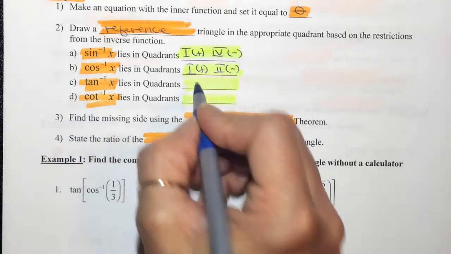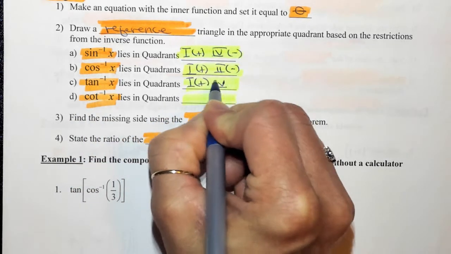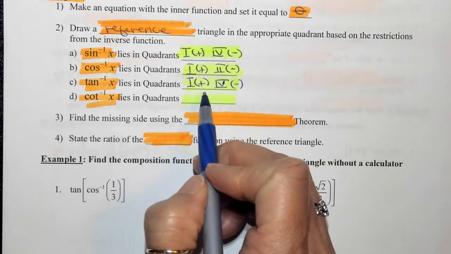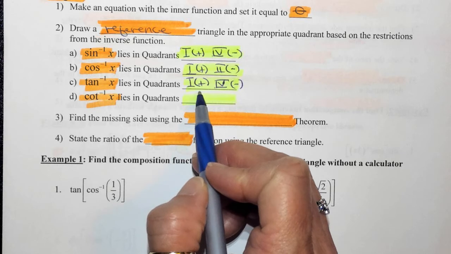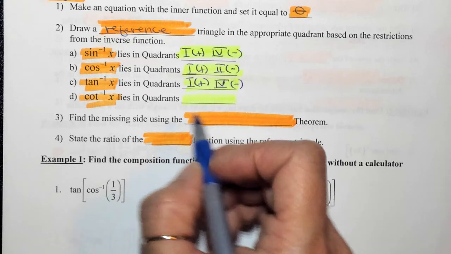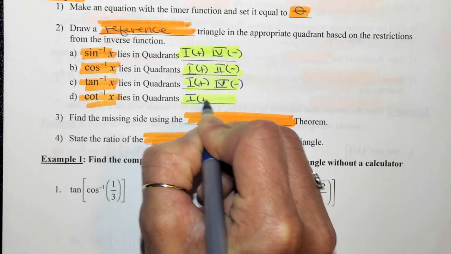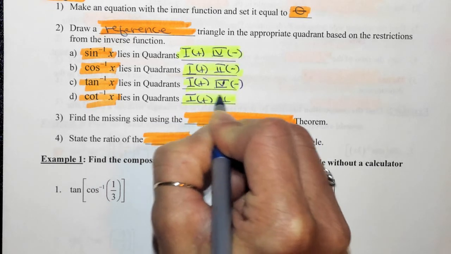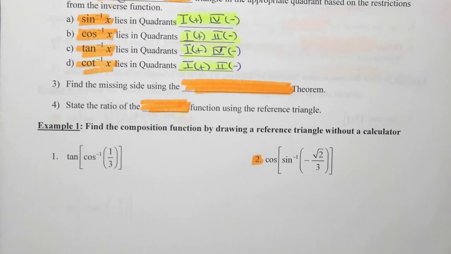For inverse tangent, again, we're in first for positive and fourth for negative, but remember the quadrantals of negative pi over 2 and pi over 2 do not count because those are asymptotes. And then for inverse cotangent, we're in 1 for positive and 2 again for negative. And again, vertical asymptotes, which are the quadrantals at the beginning and end, do not count.